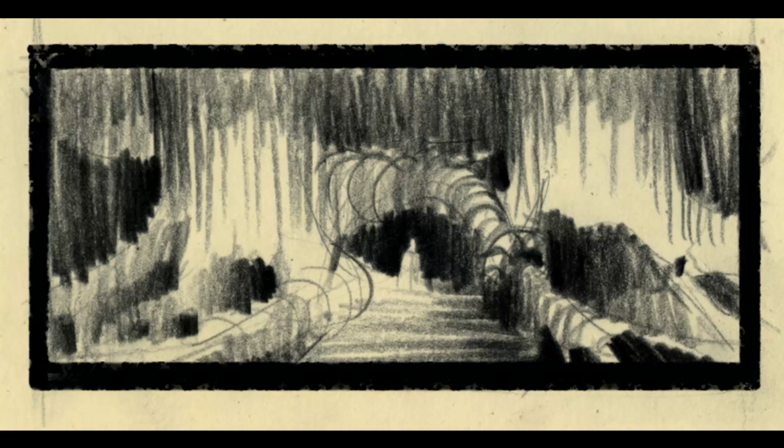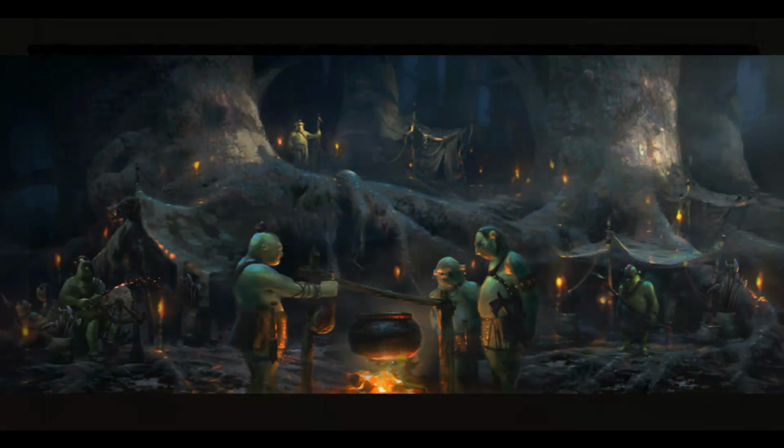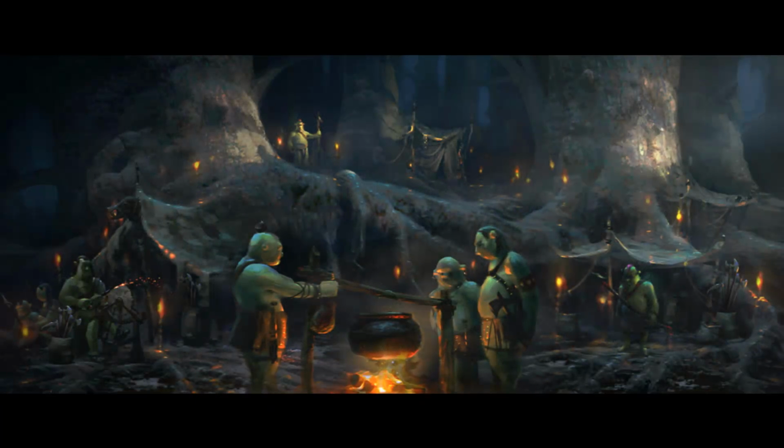And we'll go through the design and development process from a simple sketch and how that simple sketch leads to a finished concept illustration and location design, as in this example from the initial design and development I did for the film Shrek Forever After.